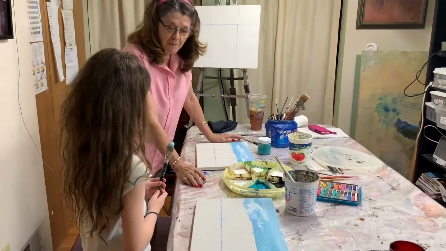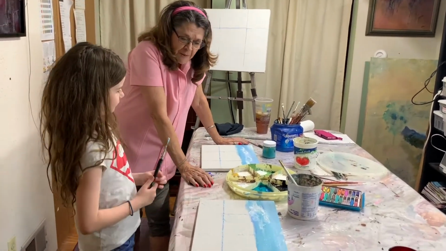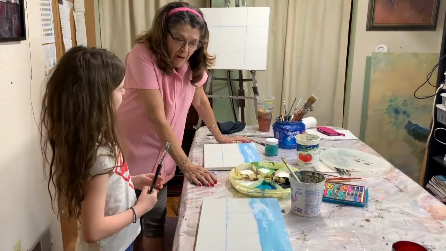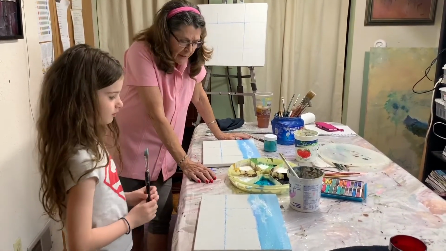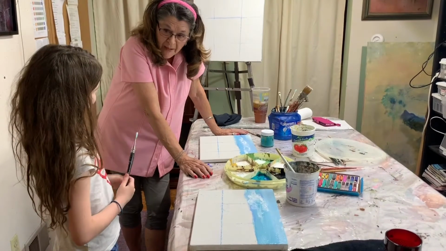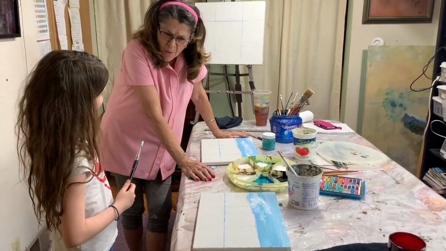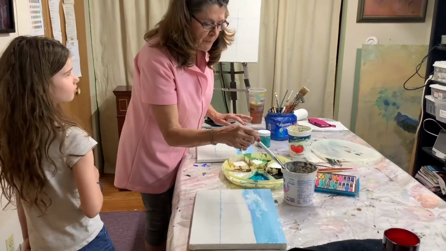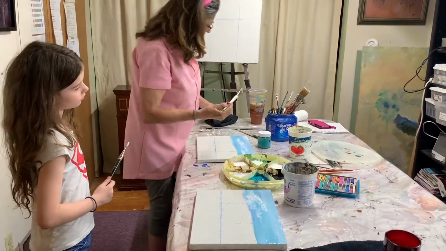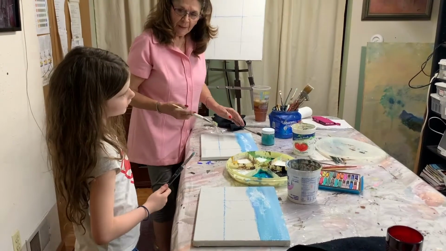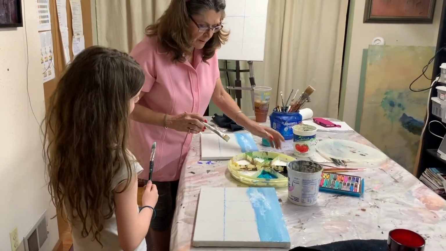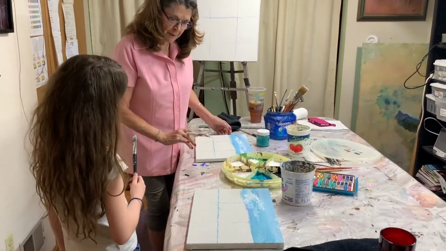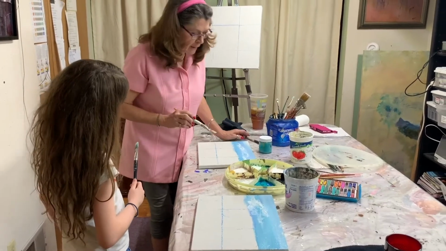Now, we're going to put some mountains in here. The mountains are all colors. We can have mountains that have a lot of blue in them. We can have mountains that have some brown in it. We can have mountains that have some green. So what do we want to do with our mountains? Maybe add some blue and some brown. Some blue and some brown. I kind of like that idea.